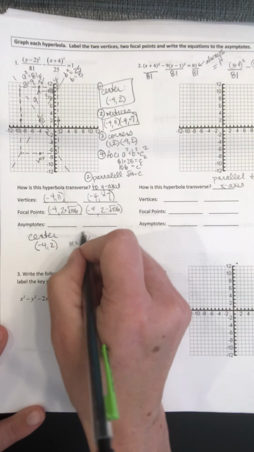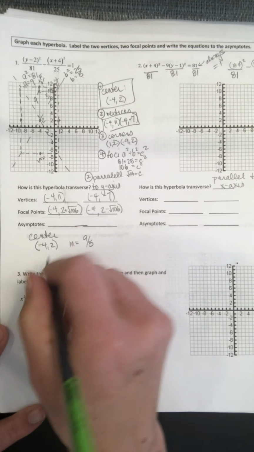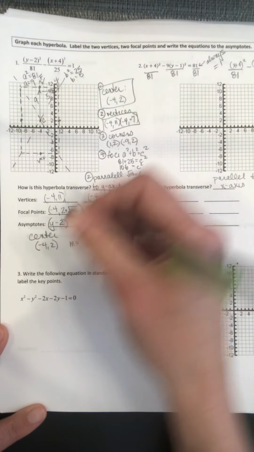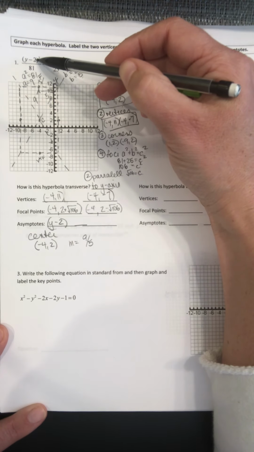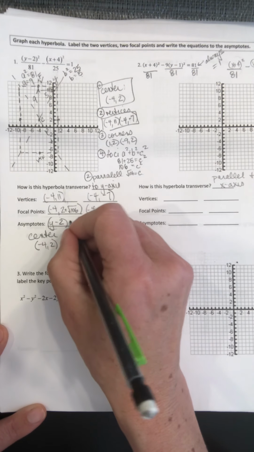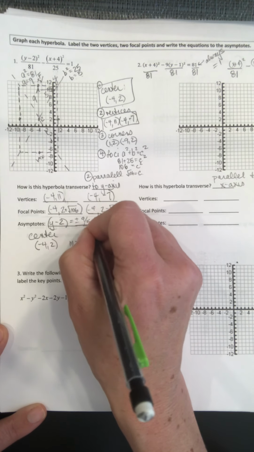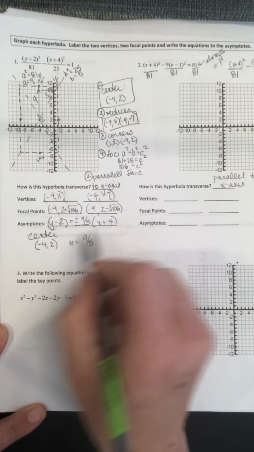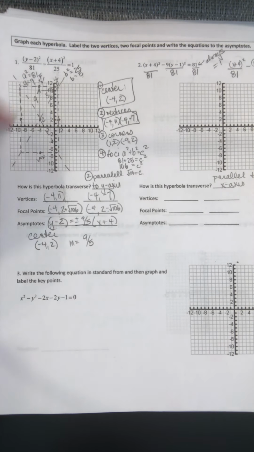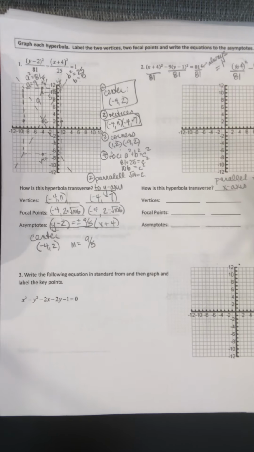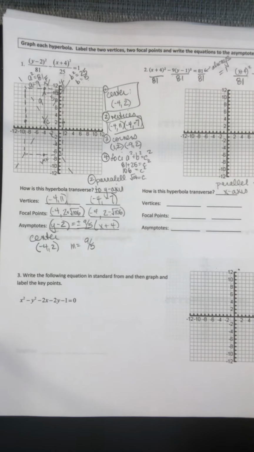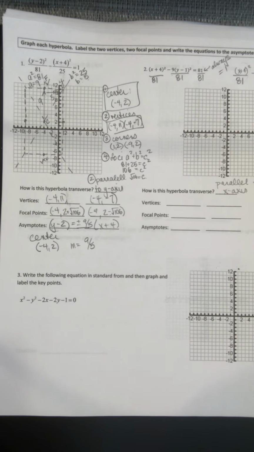All right, so my asymptote, and I'm just gonna write it in one, would be y minus 2, which should mirror what you have up in your equation, y minus 2, equals plus or minus 9/5, and then x plus 4, and that's because my center, right, is gonna be my guaranteed point there. And that's in point slope. You do not need to distribute that, write that in y equals mx plus b. You can leave it just like that, all right? Don't do any extra work.